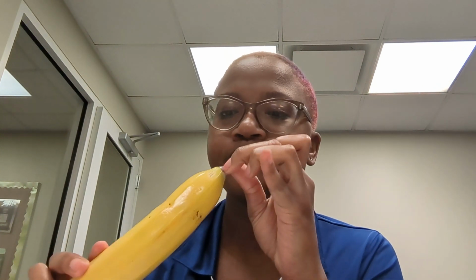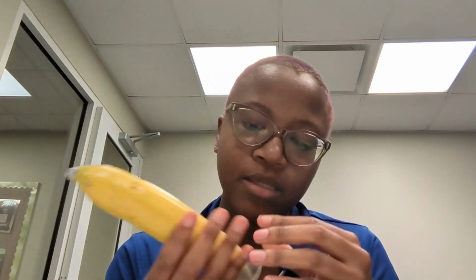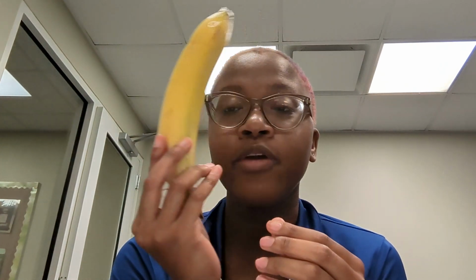So if you engage in sexual behaviors with someone, a common topic or something that they may say is that their penis is too big for a condom. And I'd like to demonstrate that this banana fits very well. And there's also condoms in multiple sizes, so please stay safe and protected from STDs and STIs, which is what we'll be talking about later.